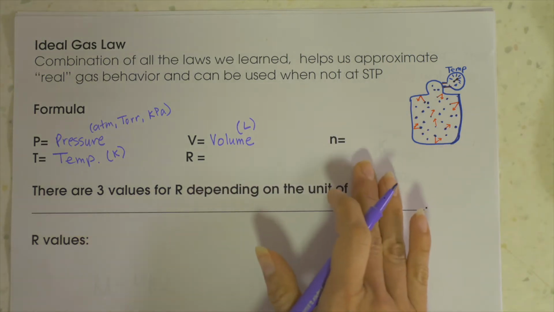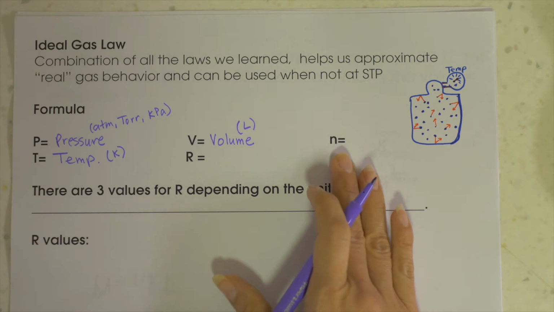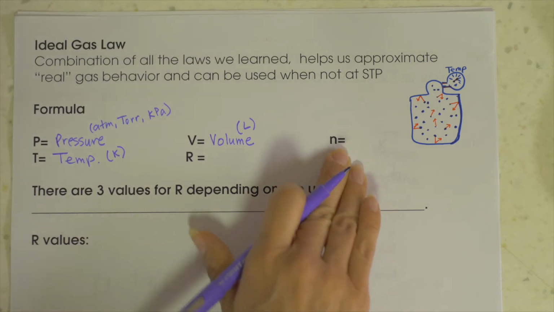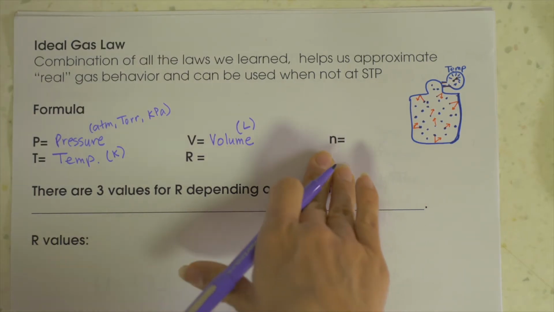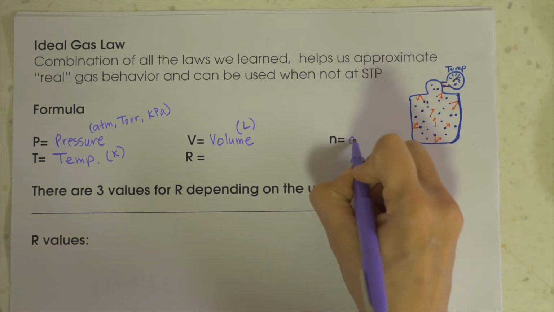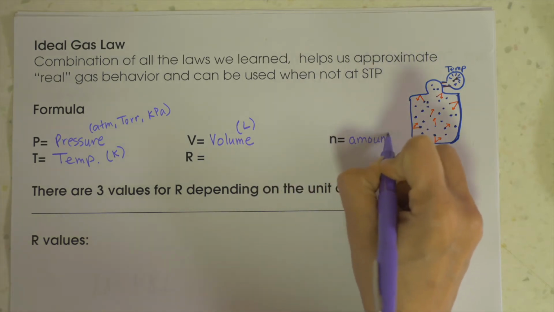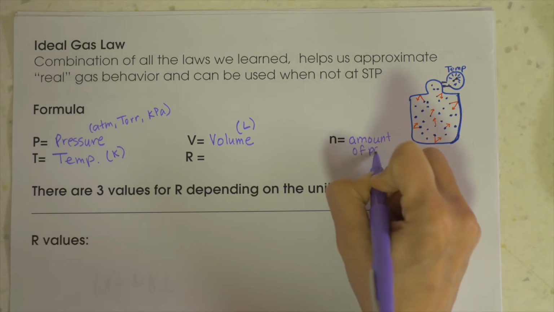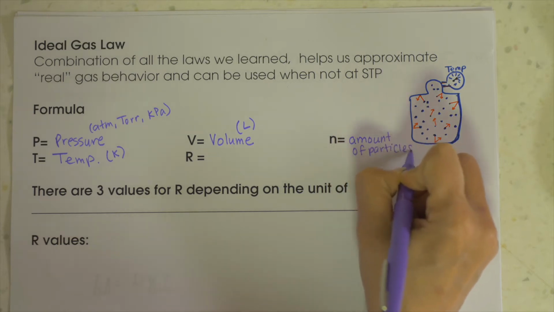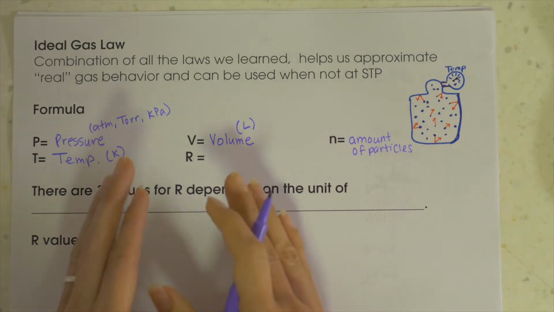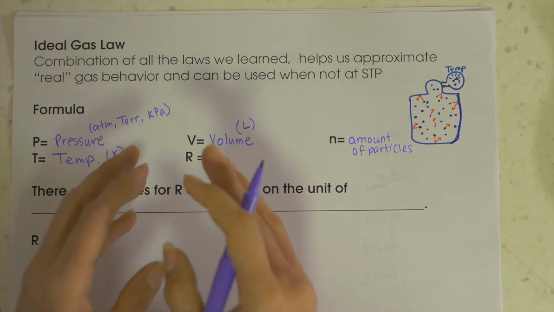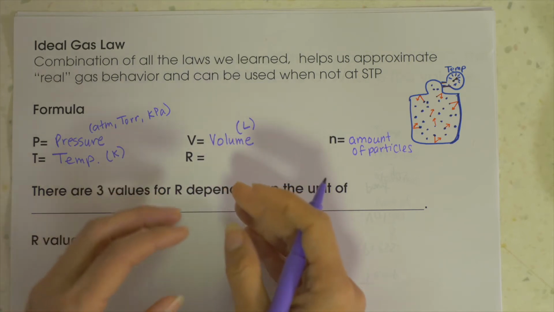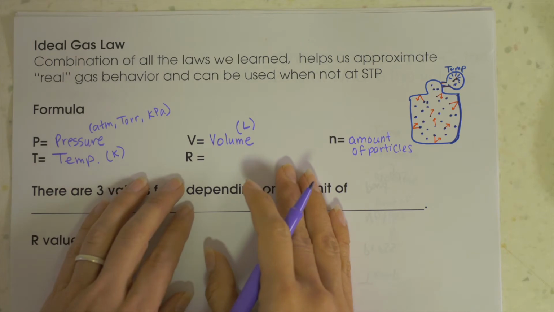So what is this n here? We've talked a little bit about it already in some of our activities, but the n is the amount of particles. And so really, we haven't varied that amount at all. So when we talked about Boyle's law, we said, okay, well, we're manipulating pressure and volume, but temperature is staying the same in Boyle's law.